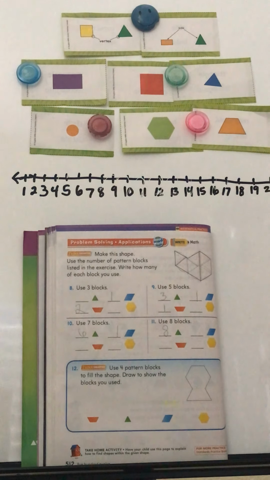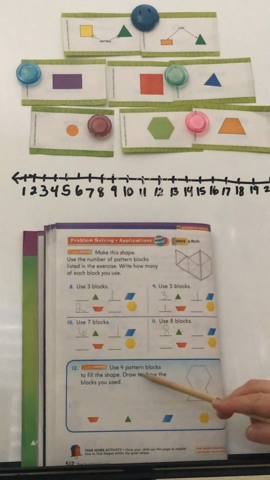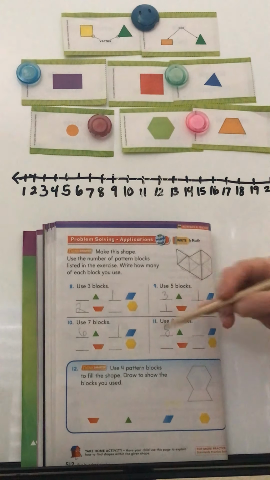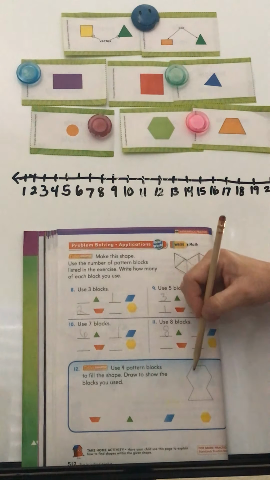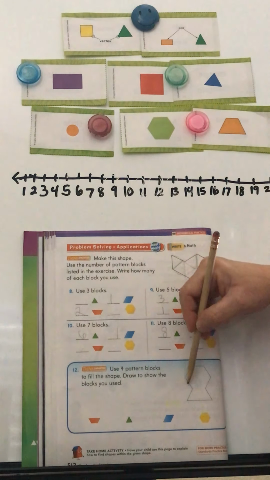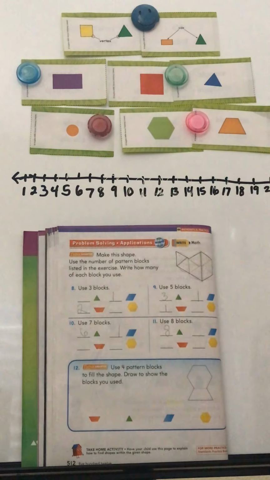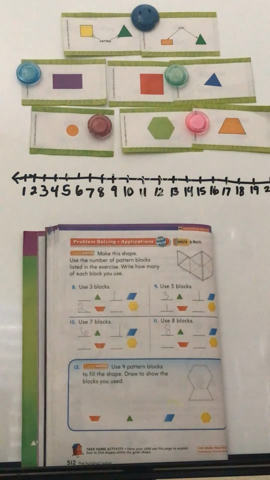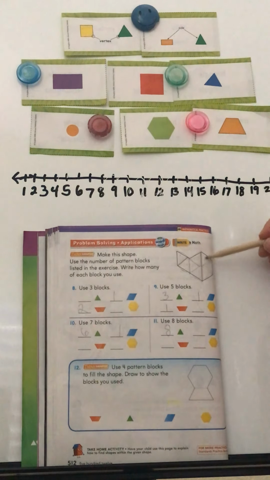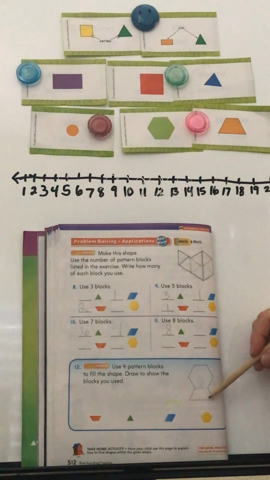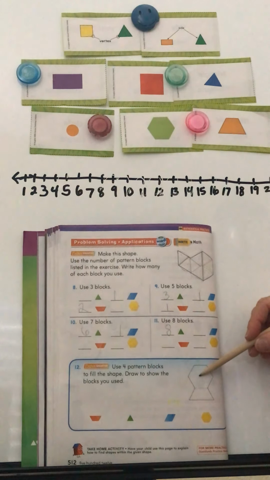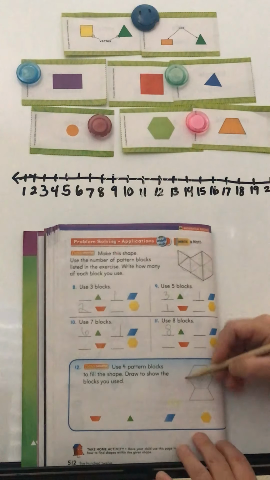All right, down at the bottom, we need to use 4 pattern blocks to fill in this shape. Okay, 4. So I can see it's really easy to see that hexagon right there and a trapezoid, but that would only be 2. If we turn these into triangles, that would be 3. And this would be 1 more, would be 4. Let's try that.